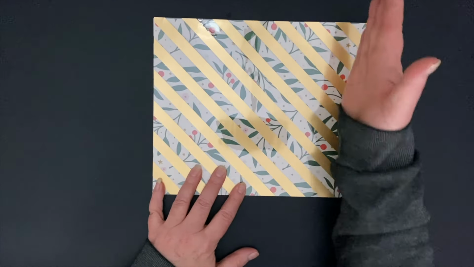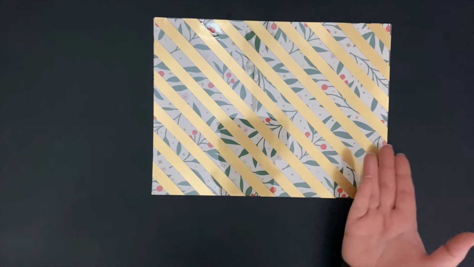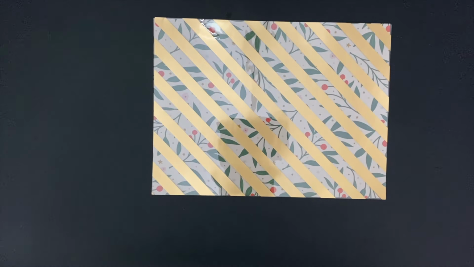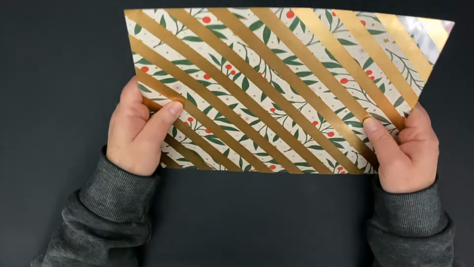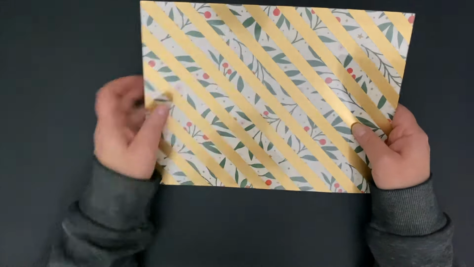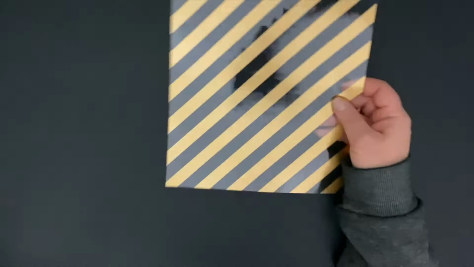So I'm going to cut this because I don't want it to be a full page. So I'm going to cut it down. I'm going to take the transparency and instead of having it be like 8.25 inches tall, I'm going to cut the transparency down to about 6 inches tall across the top there. So that will make a pocket for us to create.